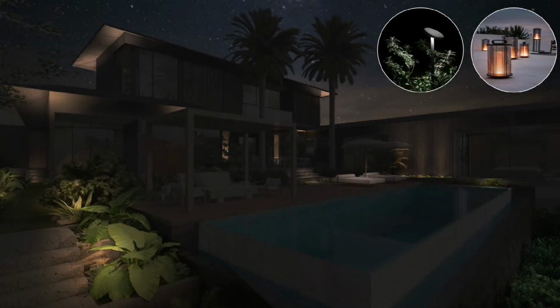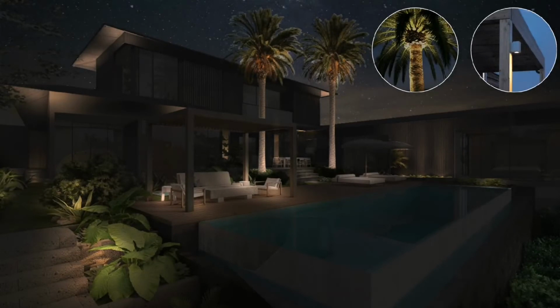And for the pathway, we could use this bollard to highlight both steps and also the greeneries. And then the trees are also highlighted from below. And for the lounge, the light is integrated with the column. So inside the column, the column will be a bit illuminated, and it also creates an ambience for the lounge, like this example, but inside of the lounge.